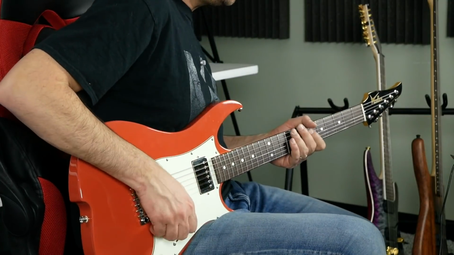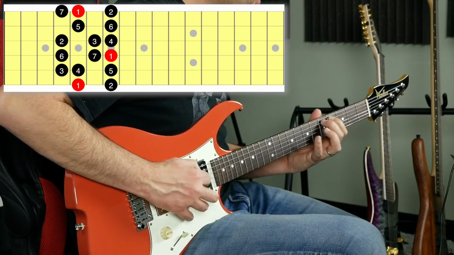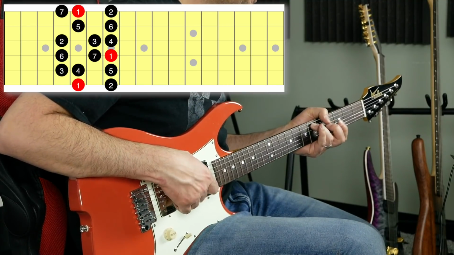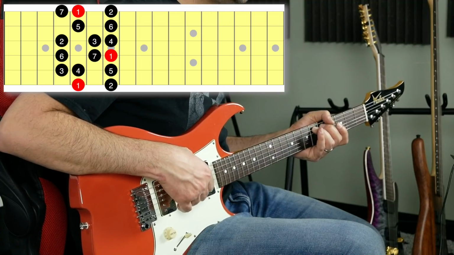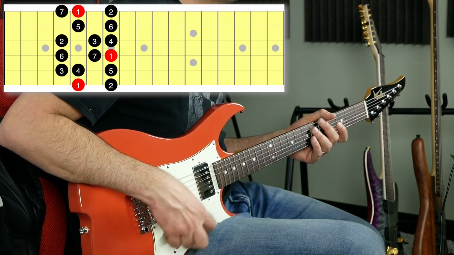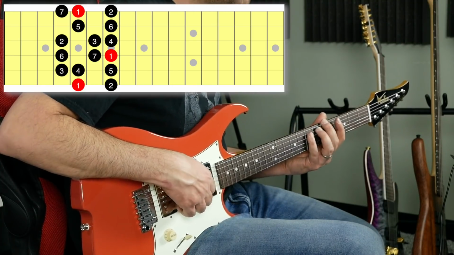Okay, there's one more piece of information I want to give you here. Remember that 4th and that 5th that we had? The perfect 4th and perfect 5th? 1, 2, 3, 4, perfect 4th, and 1, 2, 3, 4, 5, perfect 5th. There's a note in between here. What do we do about that? Well, some might be tempted to call it a minor 5th, 1 fret lower.